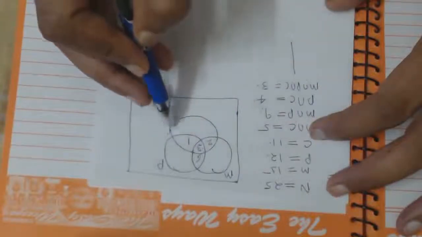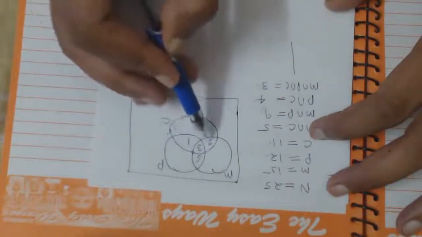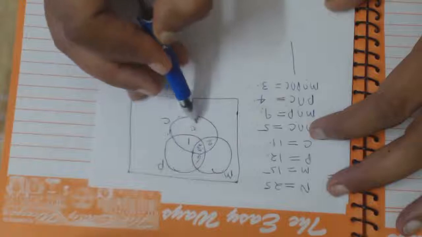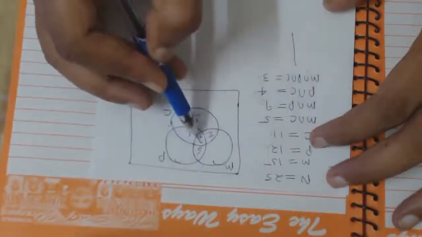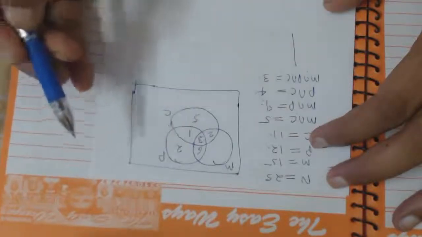For C we have 11. 2 and 3 is 5, and 1 is 6. Put 5 over here. P is 12. 6, 3 is 9, and 1 is 10. Put 2 over here, so they become 12.